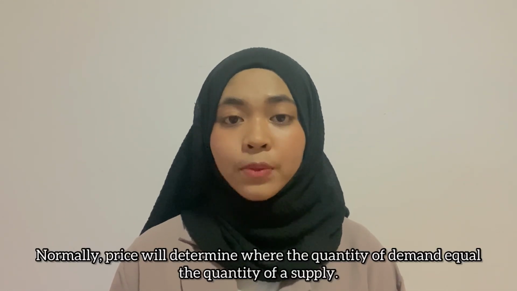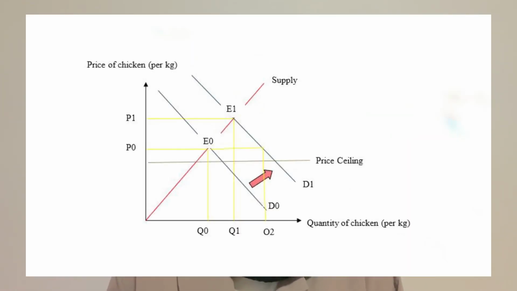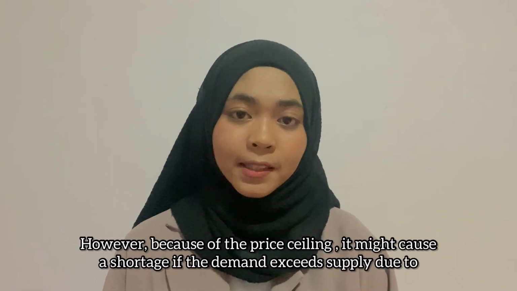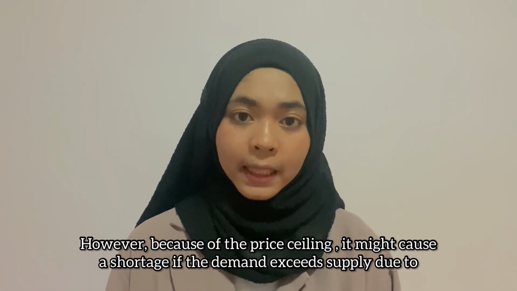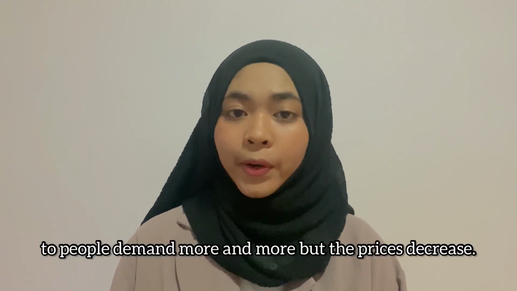Normally, the price will be determined where the quantity demanded equals the quantity supplied, in a condition known as the market equilibrium. As shown in the graph, when the government sets the selling price, the price will fall below the market equilibrium, and the consumer will benefit from that. However, because of the price ceiling, it may cause a shortage if the demand exceeds the supply, due to people demanding more and more while the price keeps decreasing.